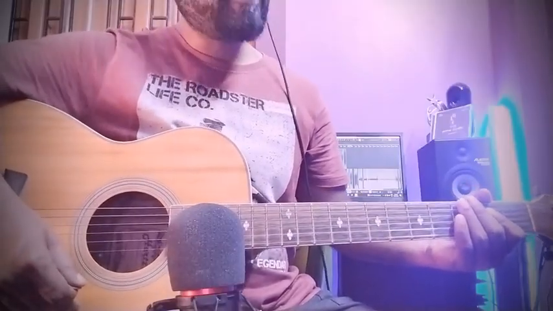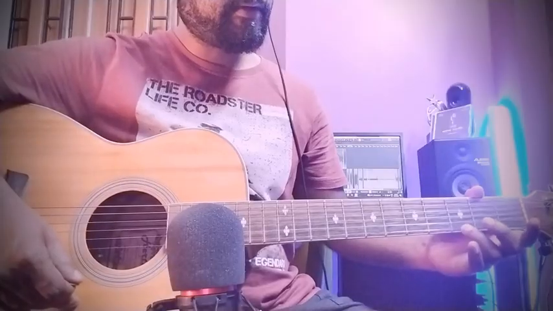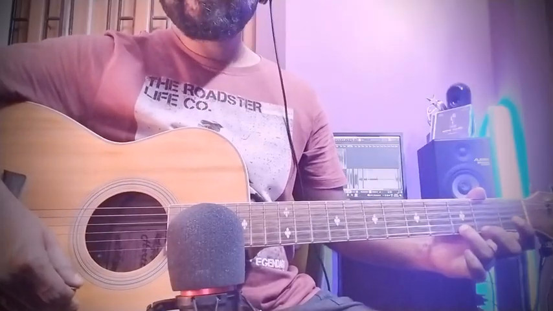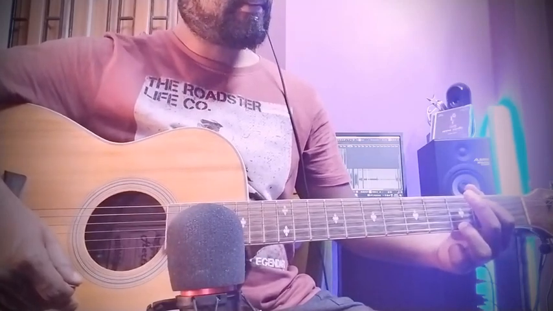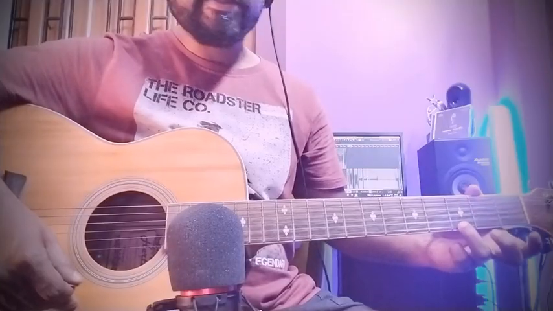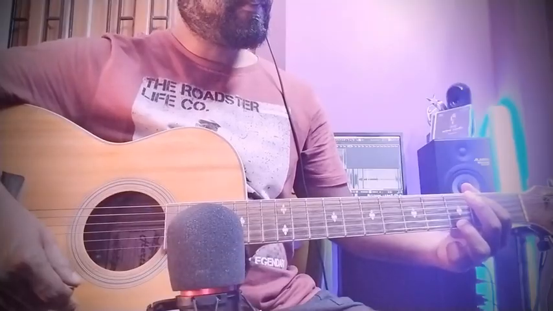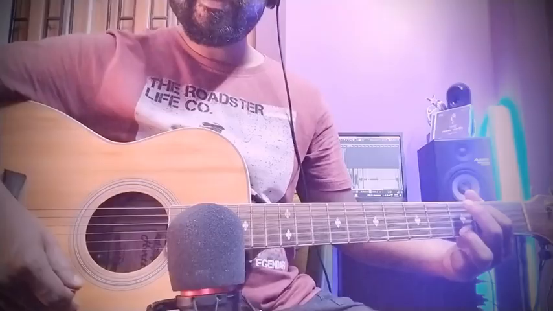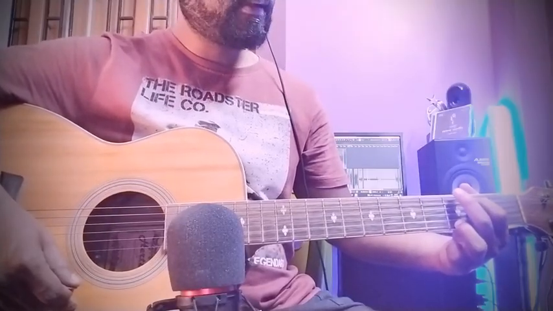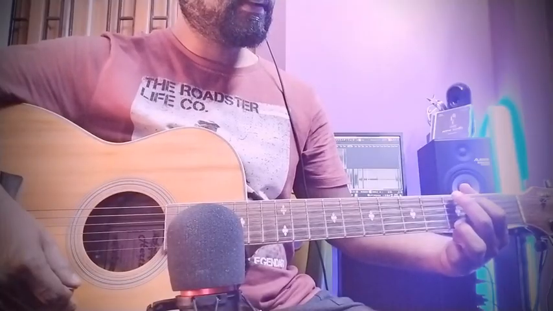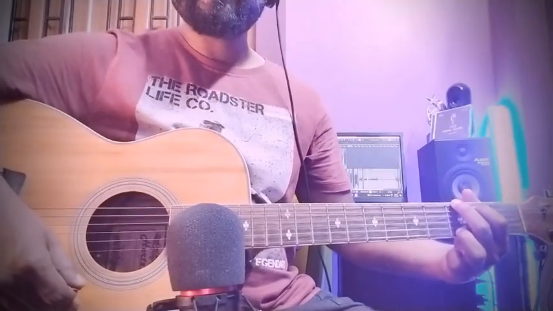Now let's learn G major. I have put my ring finger on the third fret of the fourth string, which is G, my index finger on the second fret of the fifth string, which is B, and my mid finger on the third fret of the sixth string, which is G again.